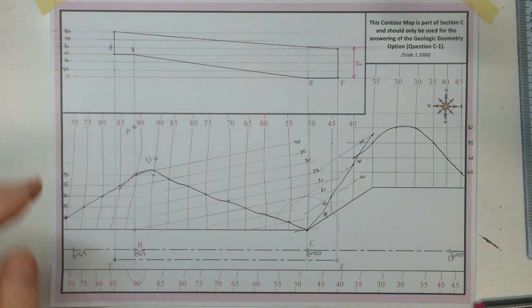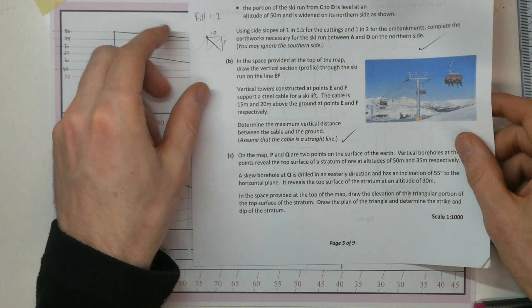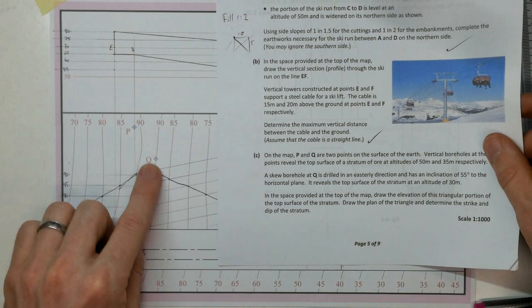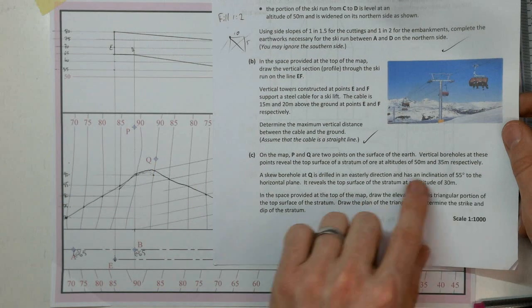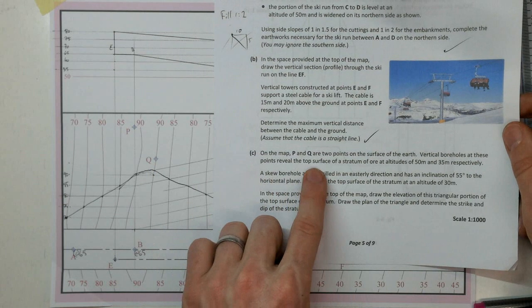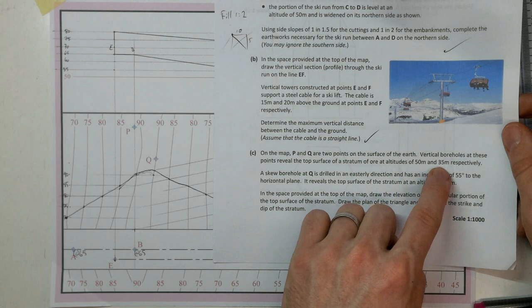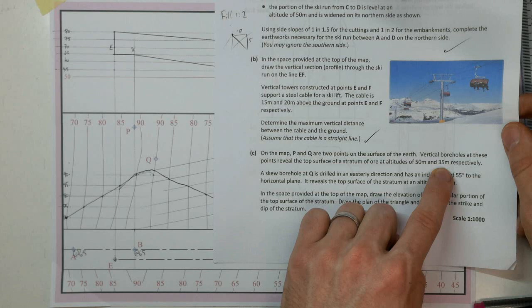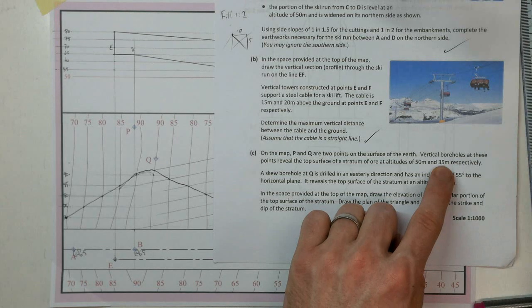Right, lastly now, on the map we've got P and Q, two points on the surface of the Earth. Vertical boreholes at these points reveal top surfaces of the stratum of ore at an altitude of 50 and 35 respectively.